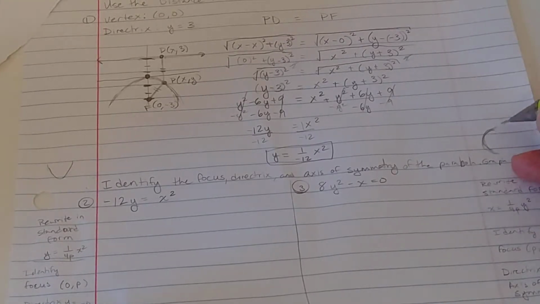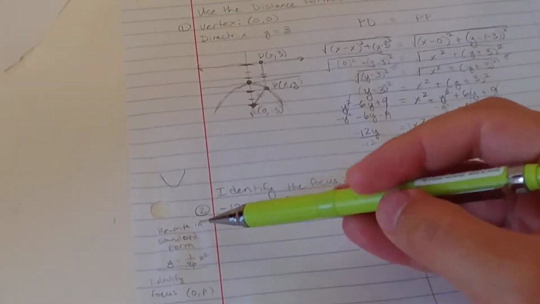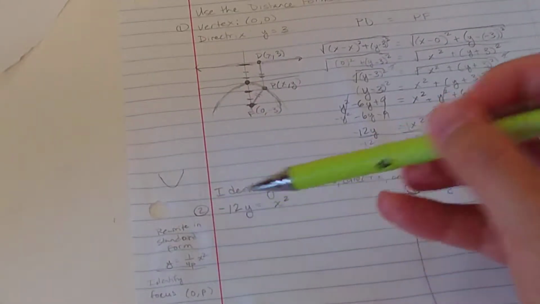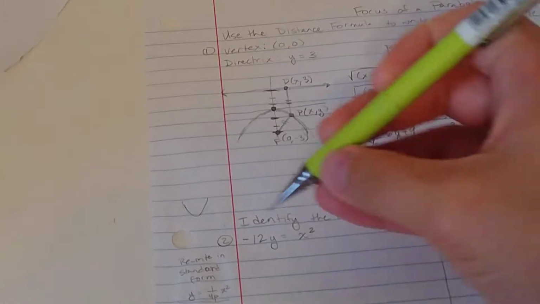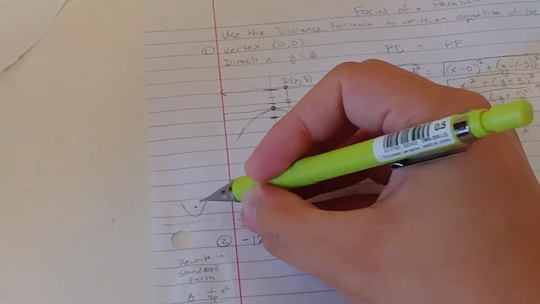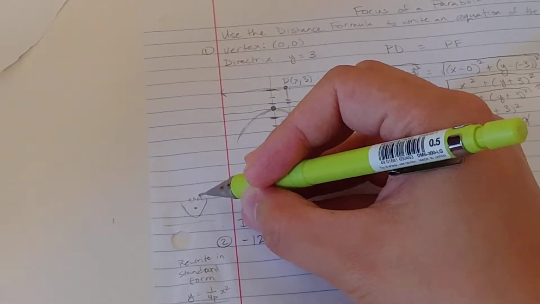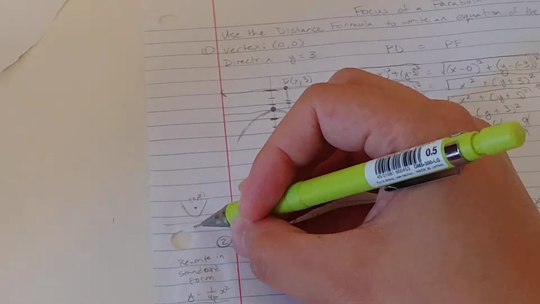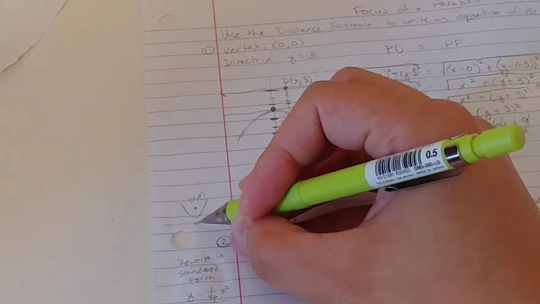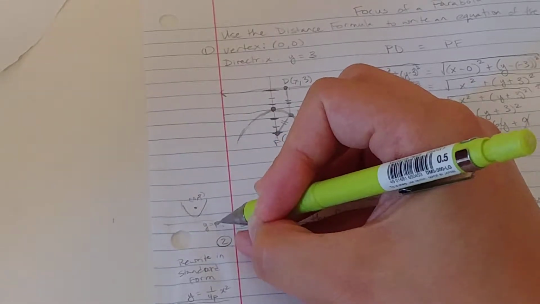So just keep that in mind. And when you think about it, if it opens up or down, your focus is going to be something like (0, p), and then your directrix is going to be y equals negative p.